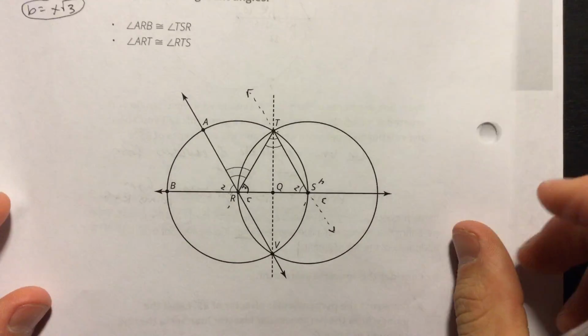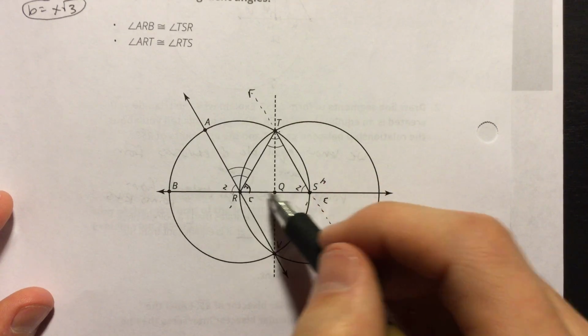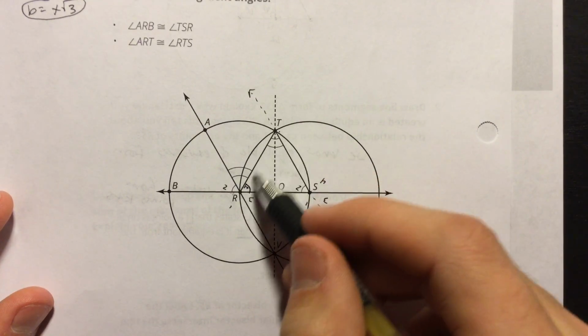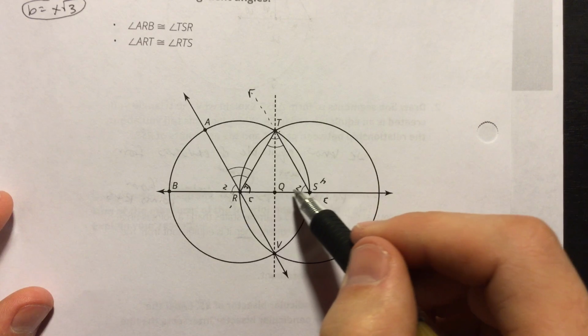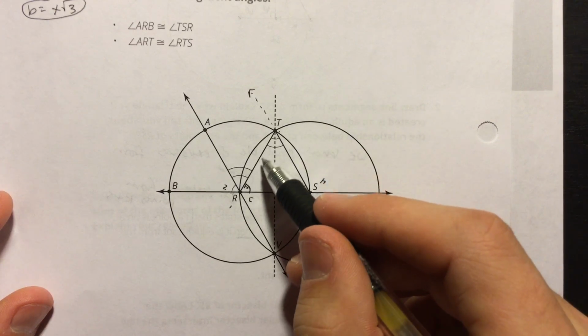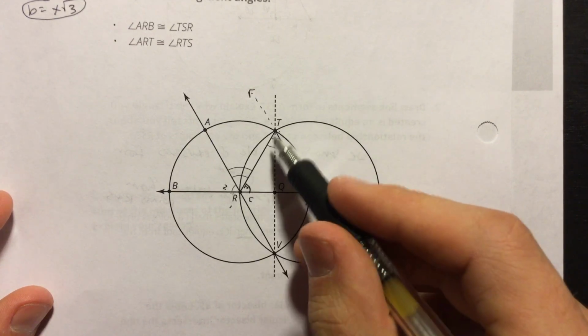Well, okay, if we look at these angles, I know that this is going to be an equilateral triangle. The reason I know that is because you can see that the radius has been duplicated as a chord and then connected, which is the same reason we said it was an equilateral triangle earlier.